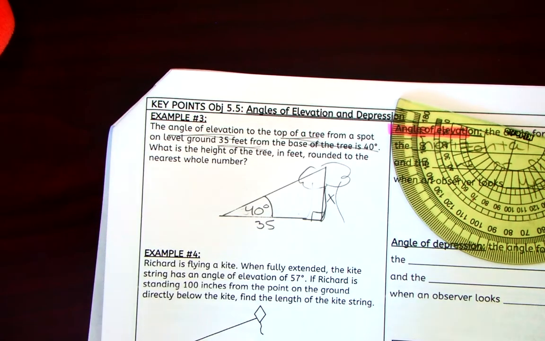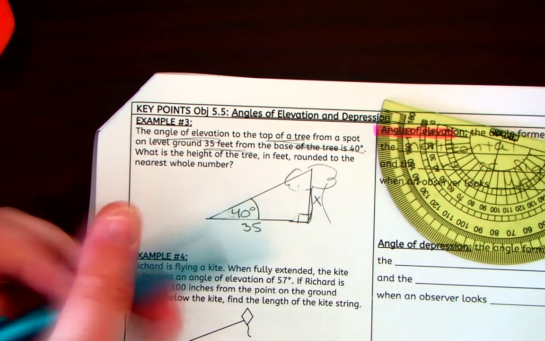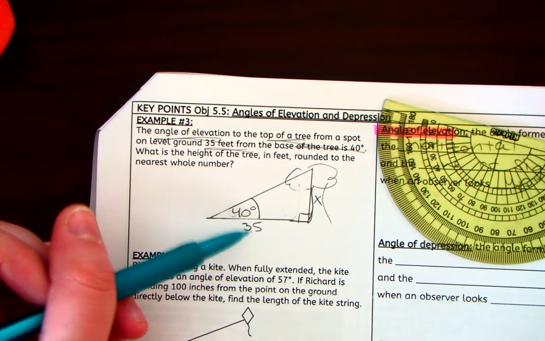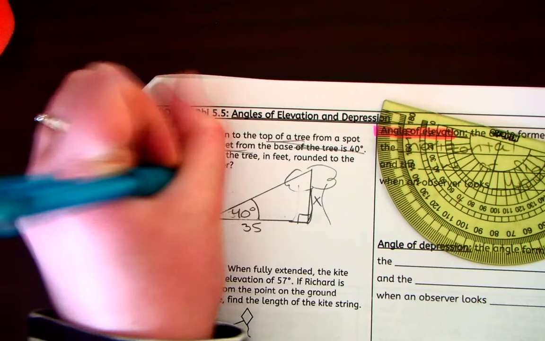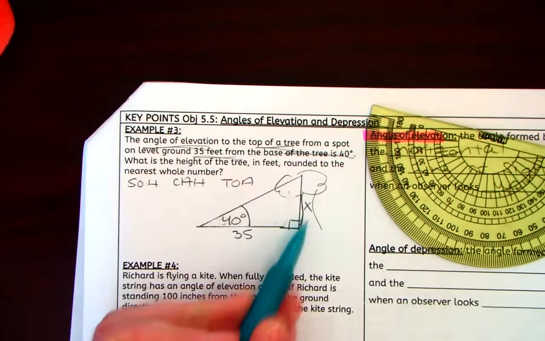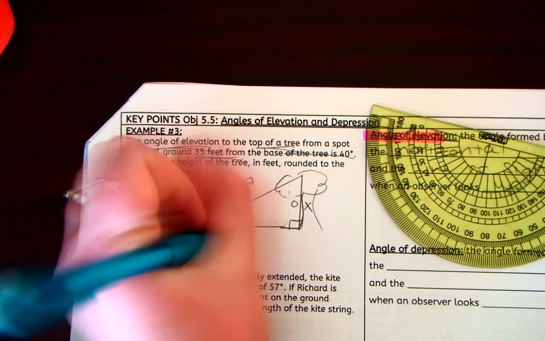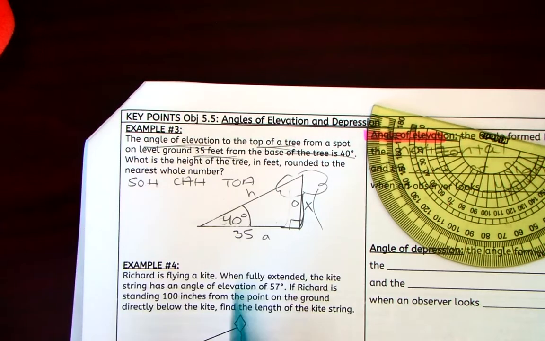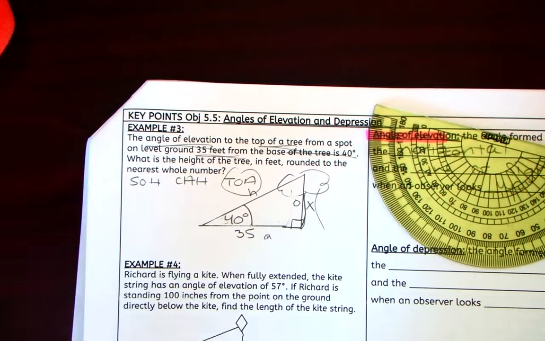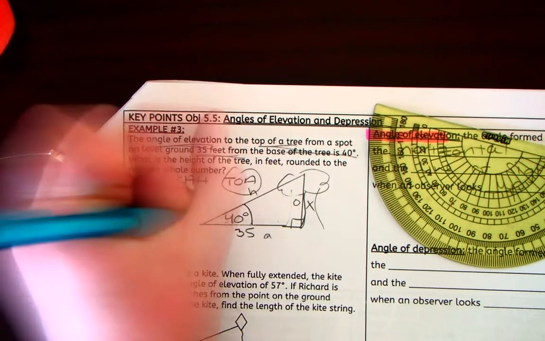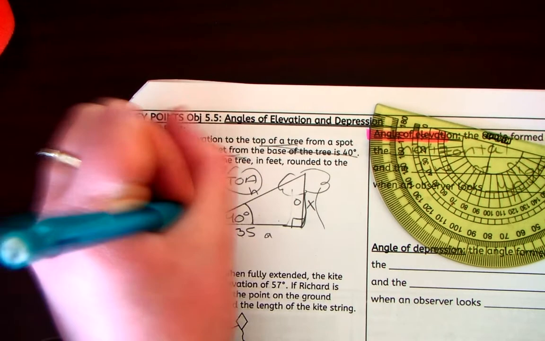All right? So what's cool here is, first of all, this is a situation that shows up in real life where a right triangle gets formed. And if I have an acute angle and a side length, I can use my SOHCAHTOA that we learned in the last objective to solve for this. This is the side opposite the angle, this is the side adjacent, this is the hypotenuse. Well, I want the side opposite. I'm given the side adjacent. That's my TOA, right? So tangent of 40 is going to equal opposite over adjacent, which is x over 35.